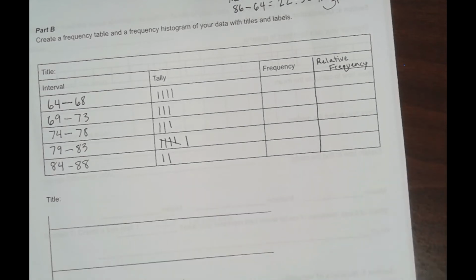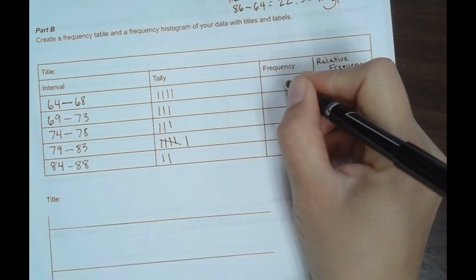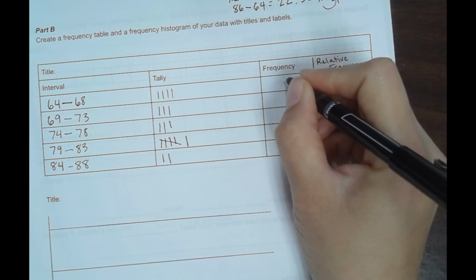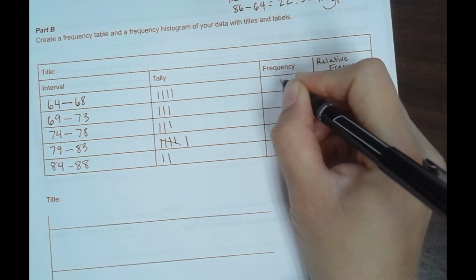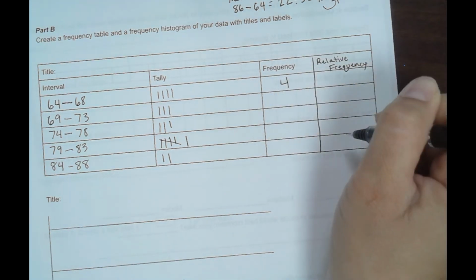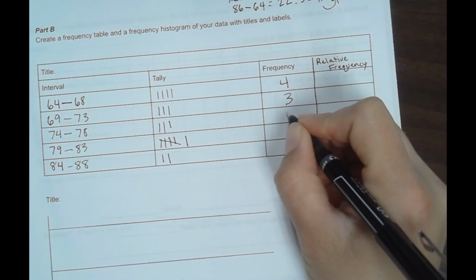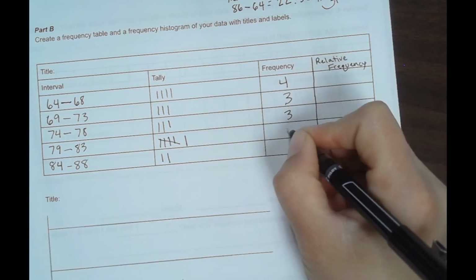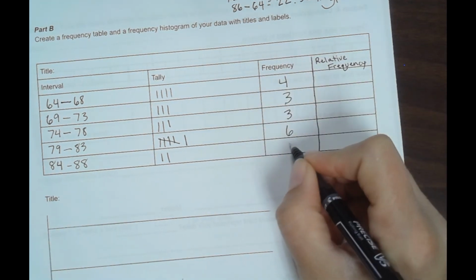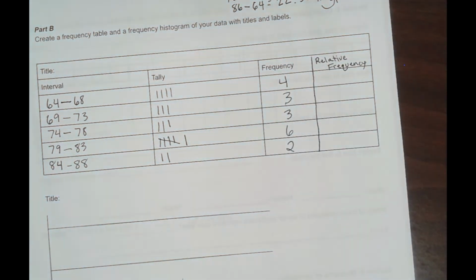Now, the frequency is just how many tallies, how many were in between those ranges. So in this interval, we had 4 people that fit. In between this range, we had 3. In this interval, we had 3. In this interval, we had 6 people, and in this range, we had 2.